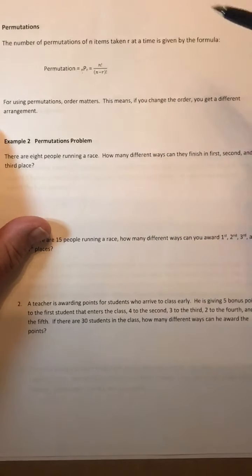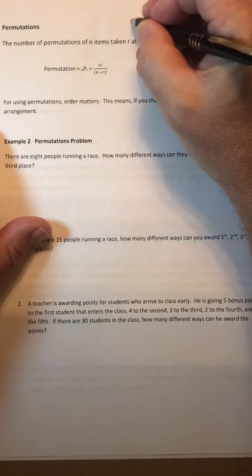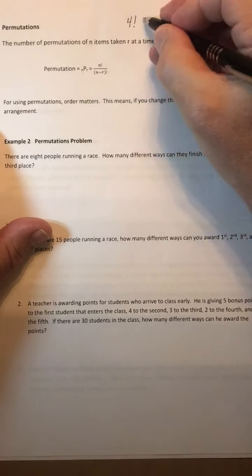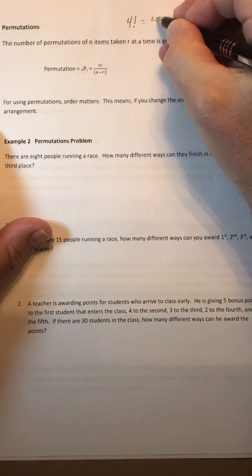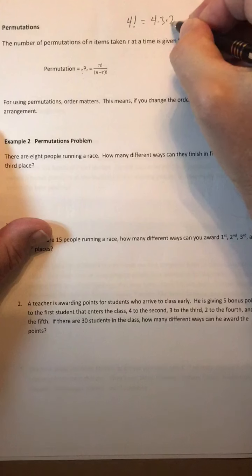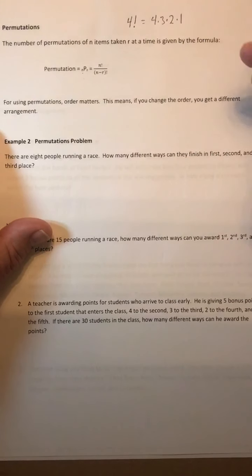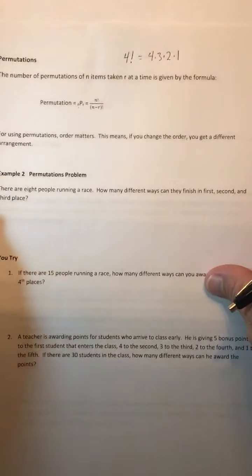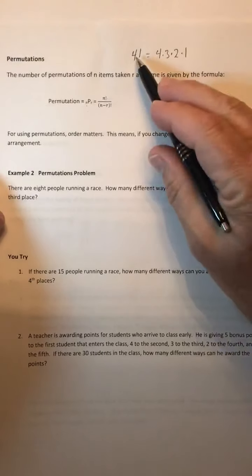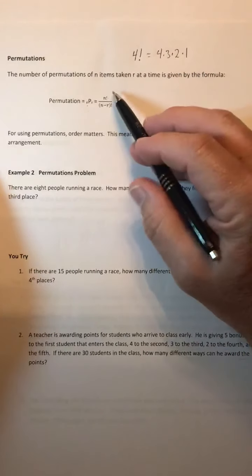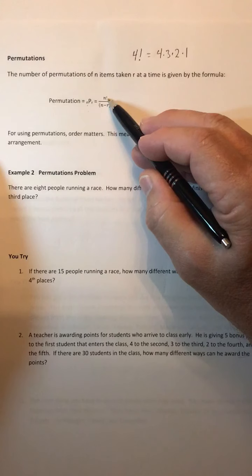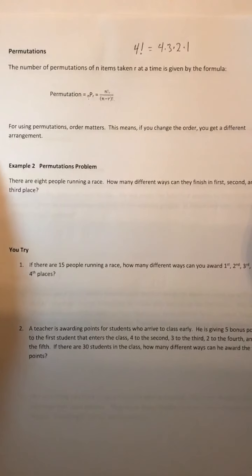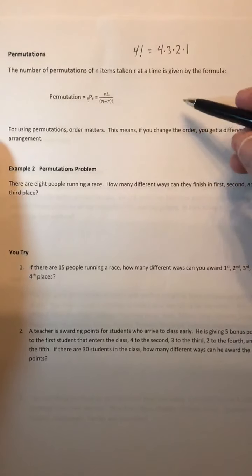That means if I had 4 factorial, factorial means an exclamation point. 4 factorial means you have 4 times 3 times 2 times 1. So this formula says it's n factorial over n minus r factorial. That's your formula that you can use to do this.